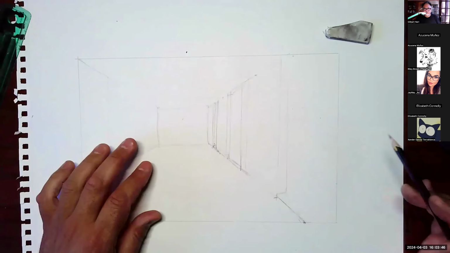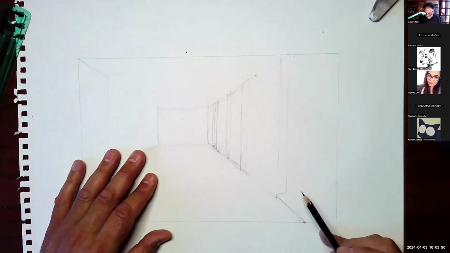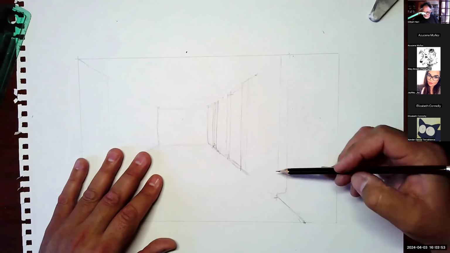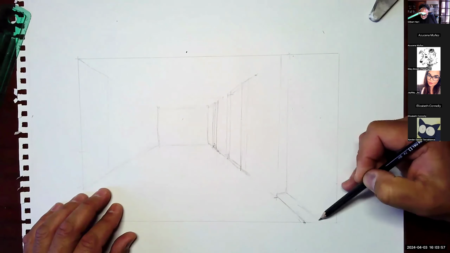I don't usually use a ruler, but it does help sometimes, especially with windows and that kind of thing. It can help orient things a little bit better.